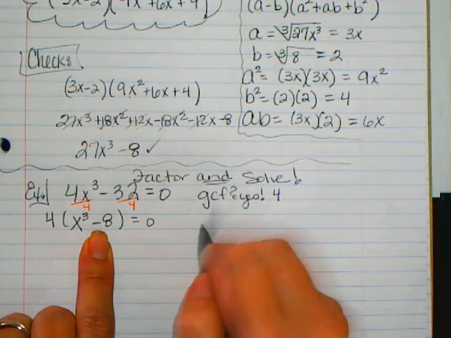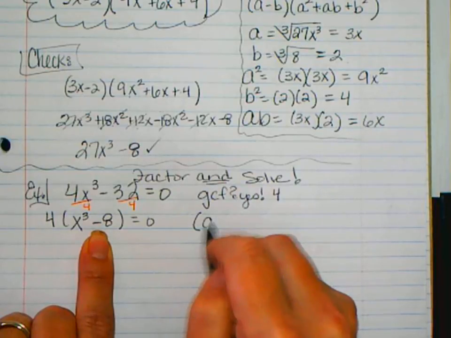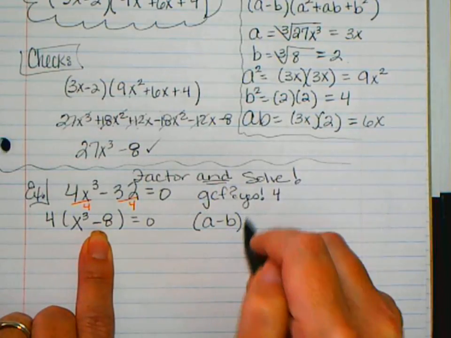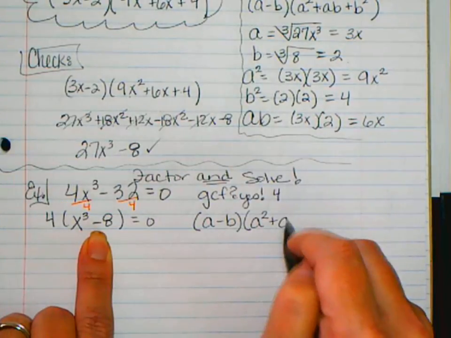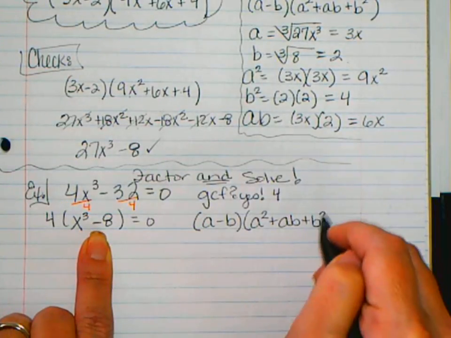So my pattern is a minus b times a squared plus ab plus b squared.